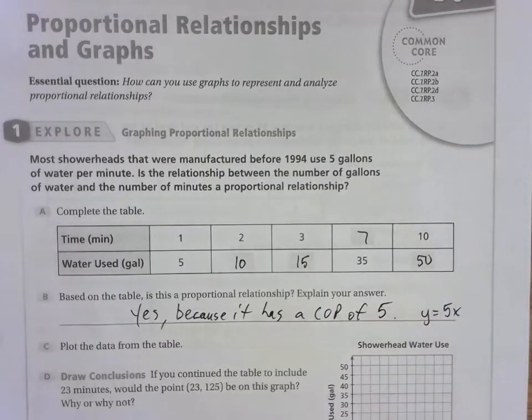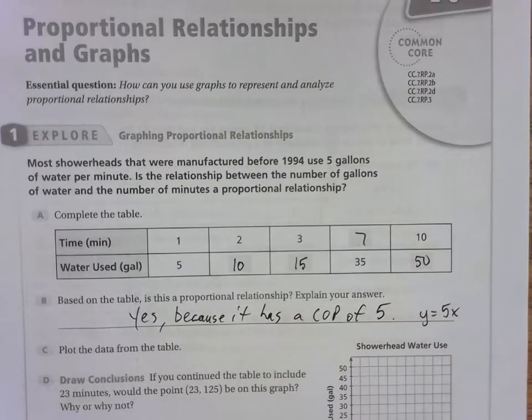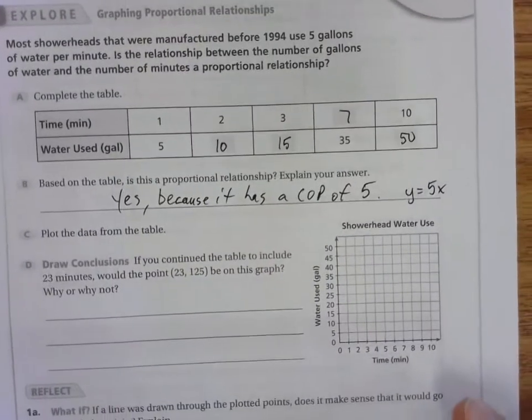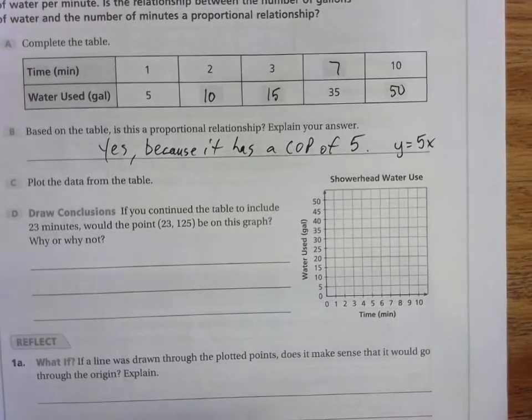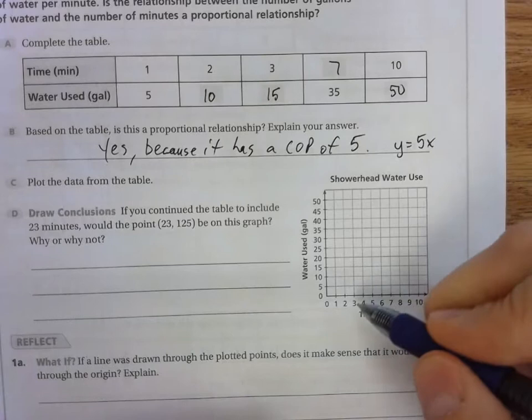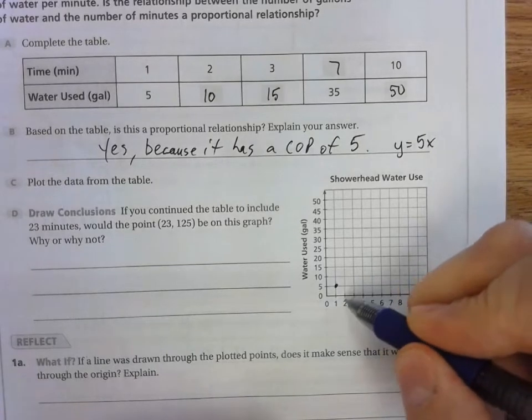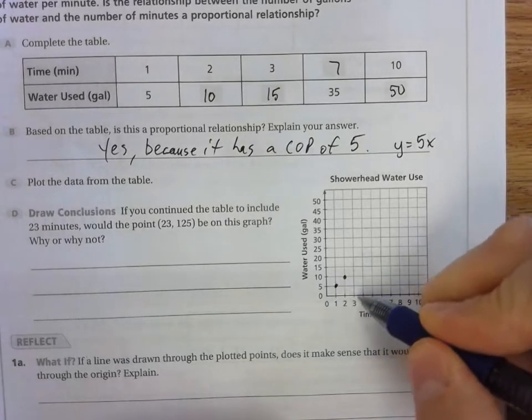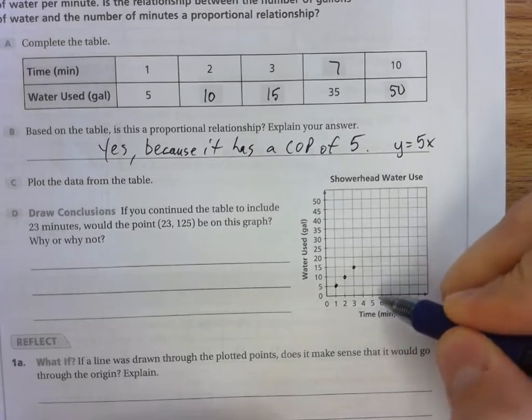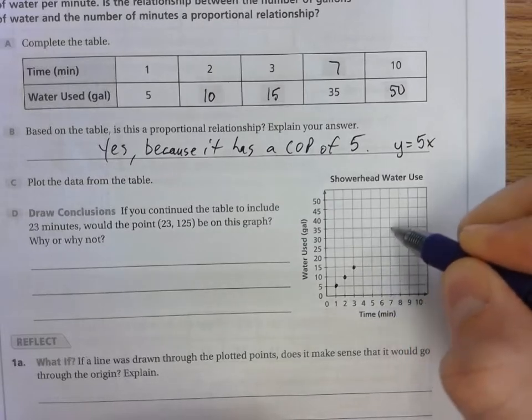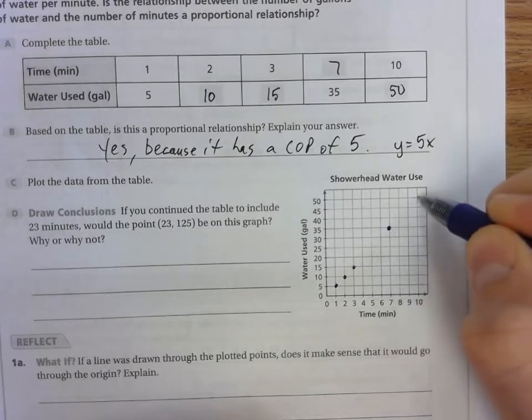It didn't ask for that, but I'm just throwing that in there. Alright, now plot the data from the table. So we're going to come down here and plot the data. I think I'll do it in blue. So 1, 5, 2, 10, 3, 15, 7, 35, and then 10, 50.